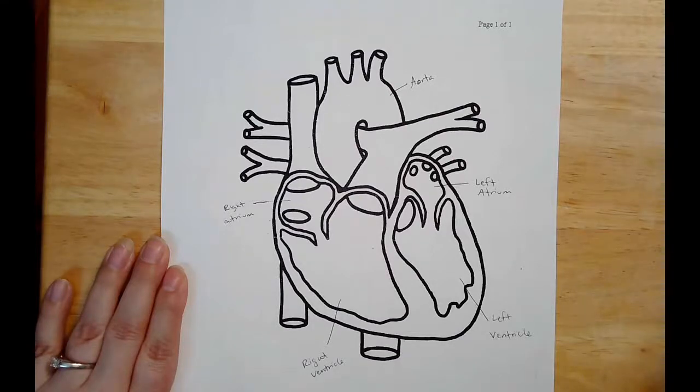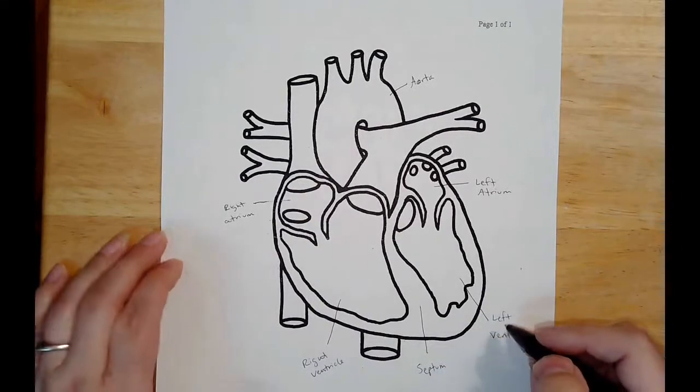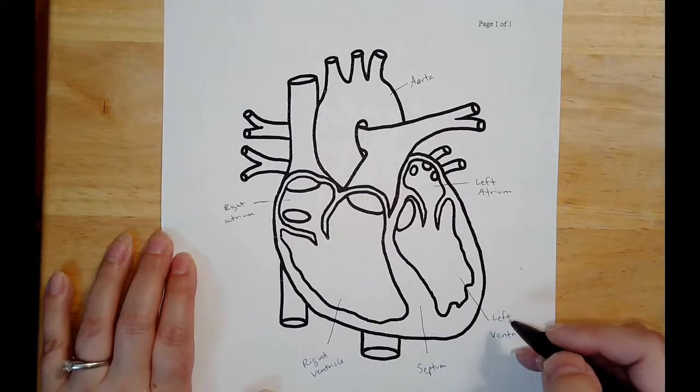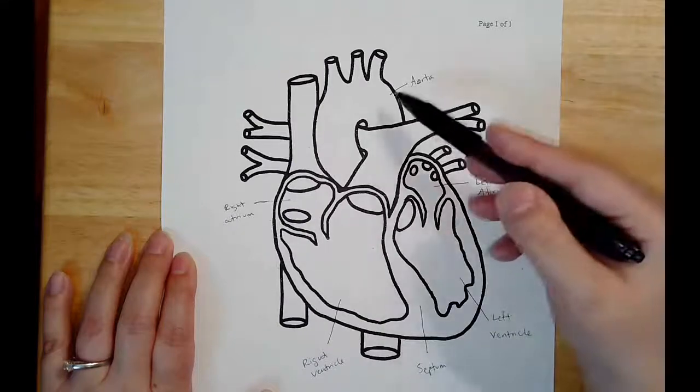So what we're going to do is go through this particular diagram and we're going to color it together. And I think it'll really help show you blood flow through the heart. We should also label this too. This is that septum I was talking about there. I'm not going to label all the other arteries and veins, but you should know aorta. This is the pulmonary artery here.